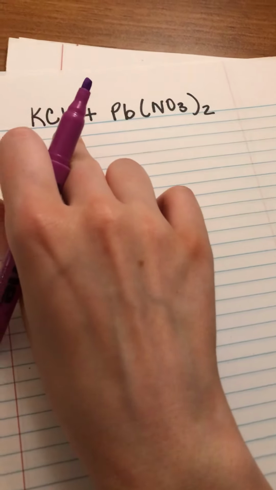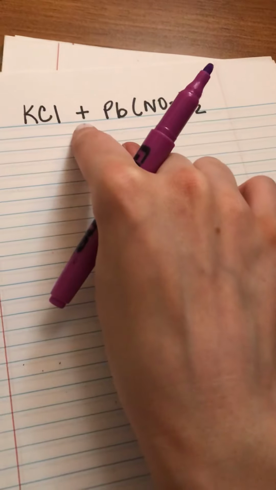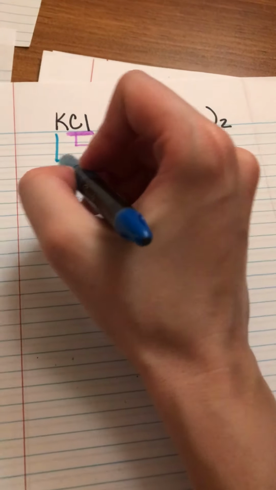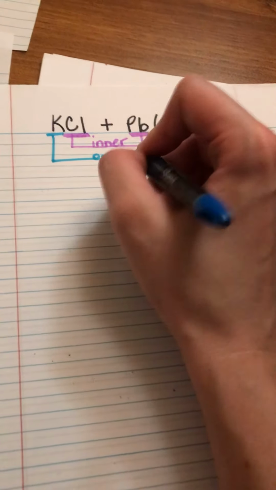And what I mean by that is obviously you have K and Cl. So Cl would be your inner and K would be your outer. Pb would be your inner, closer to the plus sign, and nitrate would be your outer. Alright, so if it helps you to color code, you can kind of do it like that. So those two will go together, and I can underline them. Those are our inner, so I'll write that. And potassium and nitrate would be our outer. Okay, so we're going to put those together.